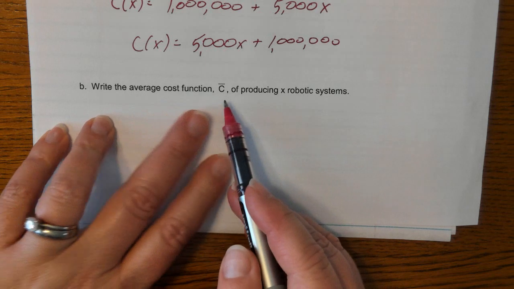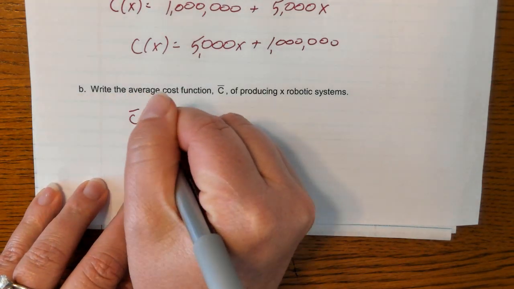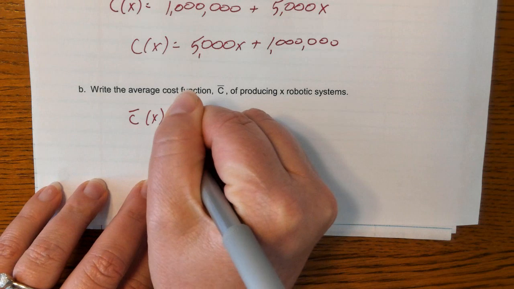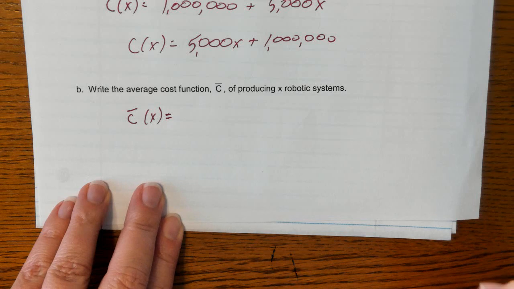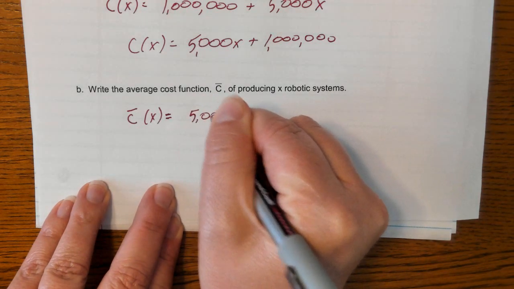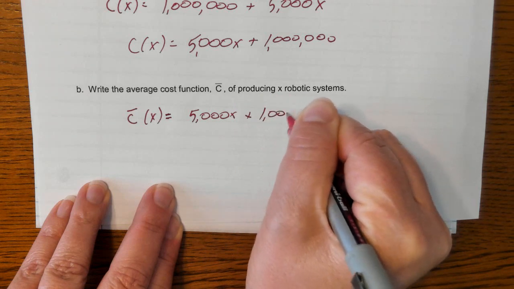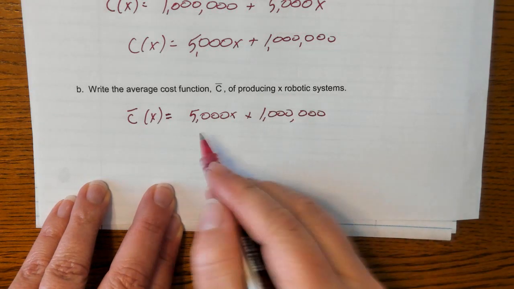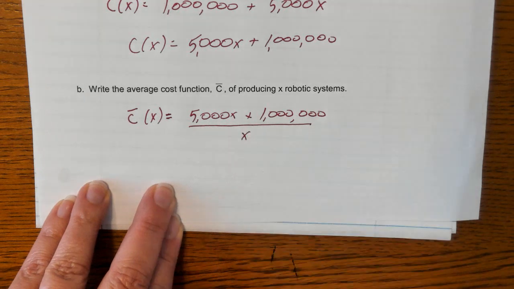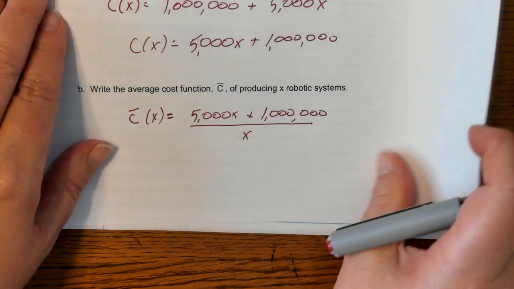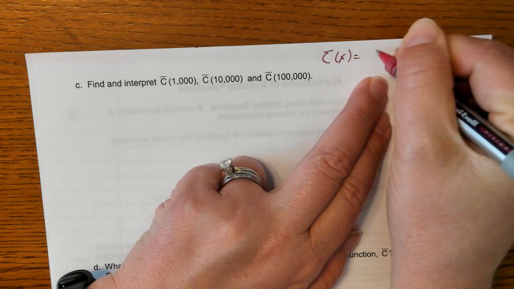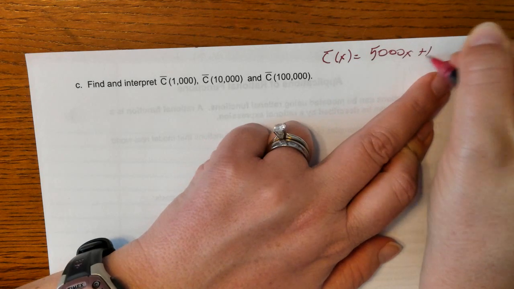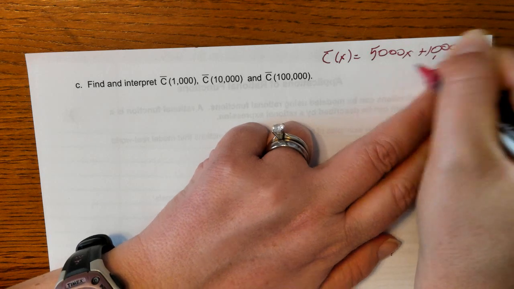Part B, write the average cost function, so C bar of x. In other words, on average, how much are they spending per robot they make? Well, that's going to be the 5,000x plus the $1 million they already spent up front. That's the total amount of money they're spending, divided by however many they made. That's their average cost. Keep that in the back of your mind. We know that formula. I'm going to write it up here at the top: 5,000x plus $1 million, divided by x.